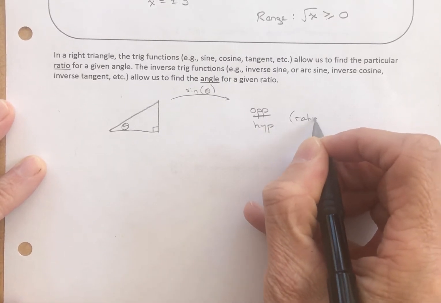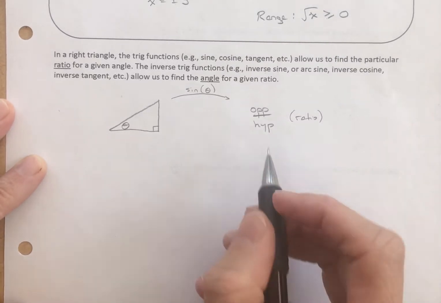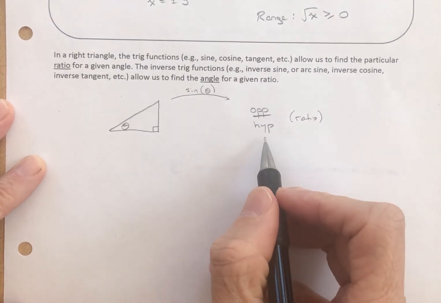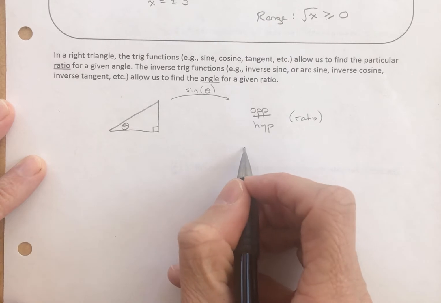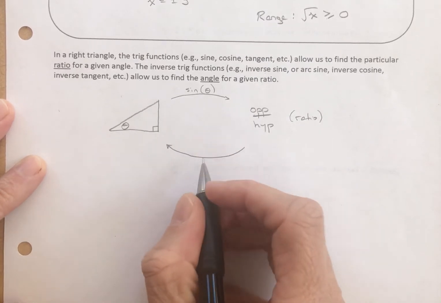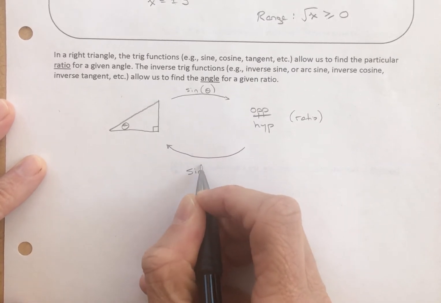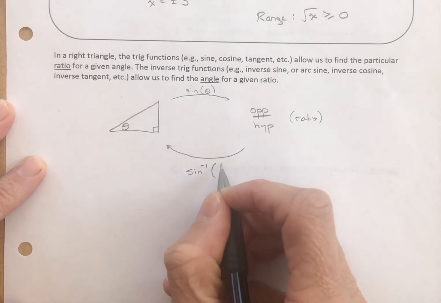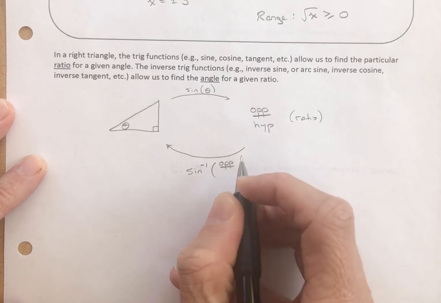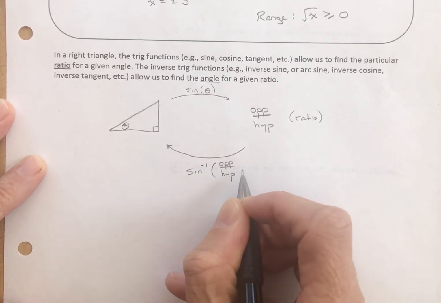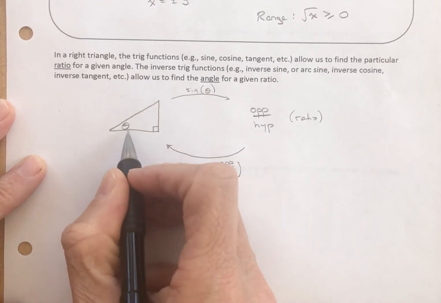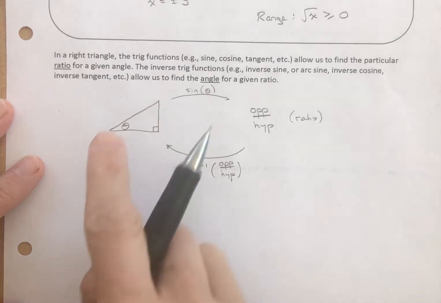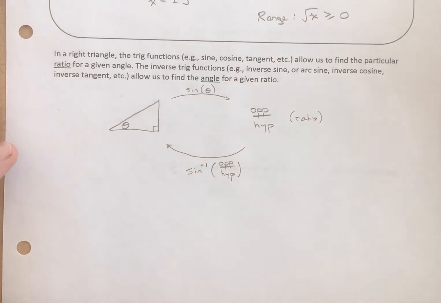I find the ratio. If I have the ratio and I want to find the angle, I take the inverse, which is indicated with a little -1 after the sine. I find the inverse of the ratio, and I will then find the angle. So it's an undoing function.